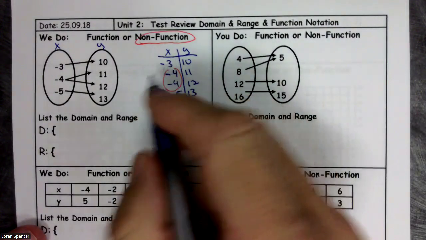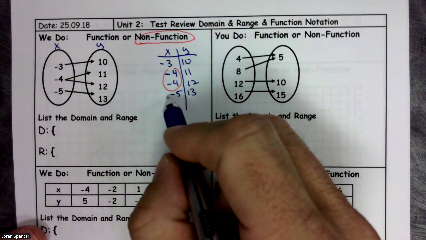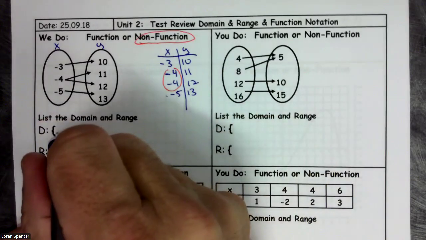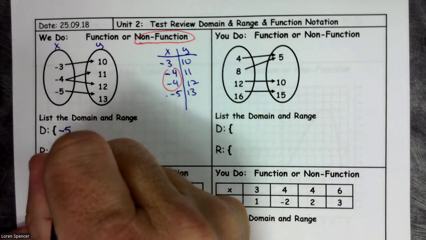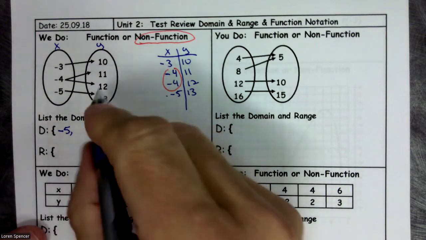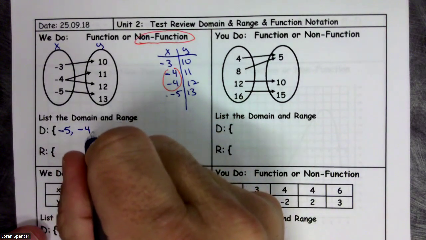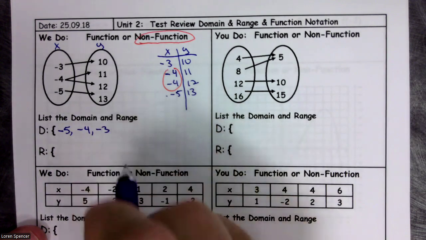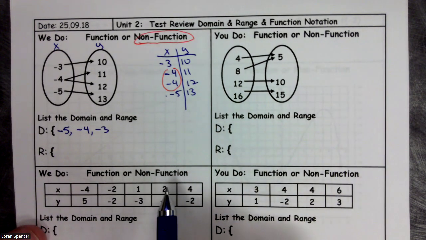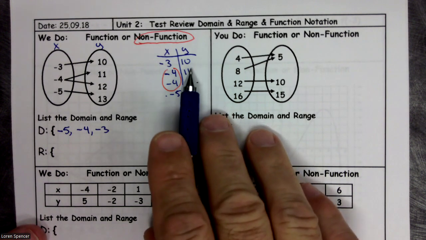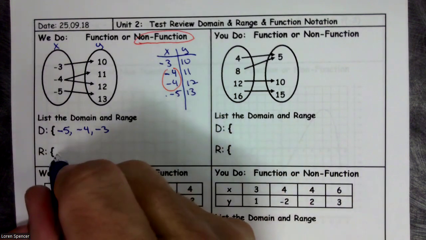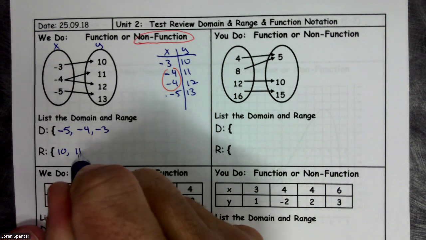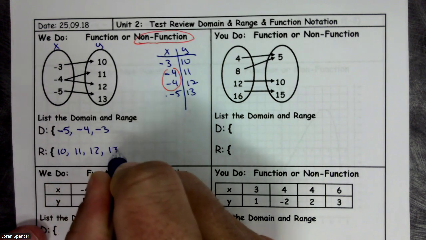So I need to list my domain. We want to go in smallest to largest order. Our smallest value is -5 because it's furthest to the left. Then we have -4. We do not record repeats. And then we write -3 and we close the brackets off. On our range, it's already in order from least to greatest, and so we can just write 10, 11, 12, and 13.